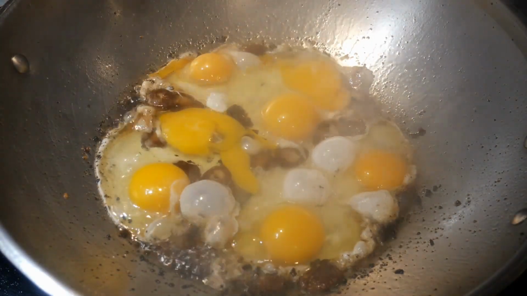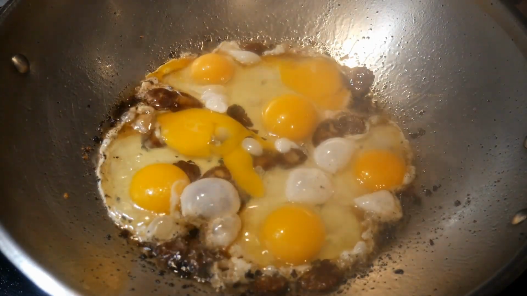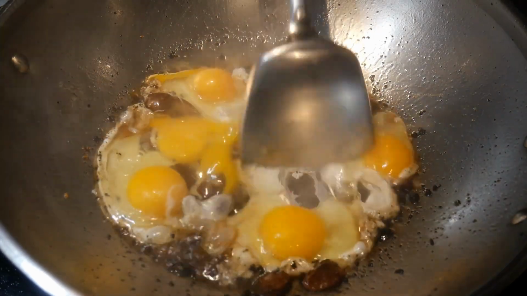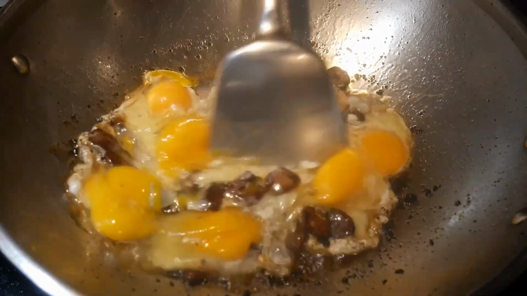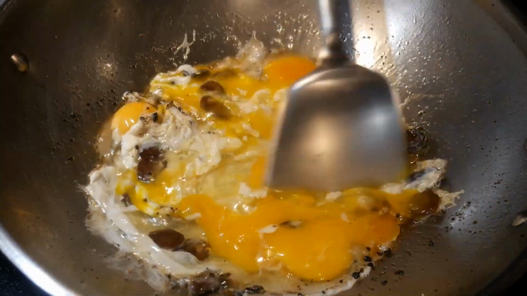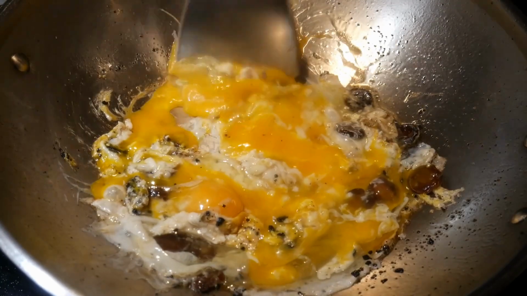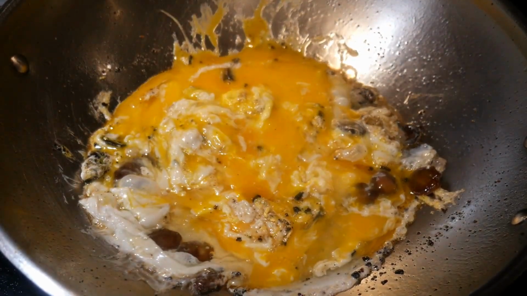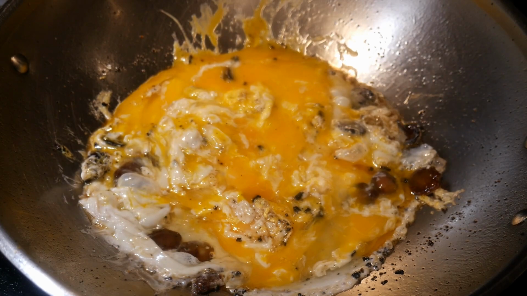Now, in making fried rice, egg is a very important part. And I love eggs, and my wife enjoys them too. So we usually use quite a few eggs. Now, you notice that in this particular fried rice, I cook the egg directly into the wok without beating them up. There are many ways that you can incorporate eggs into fried rice, so each time I vary it slightly differently.